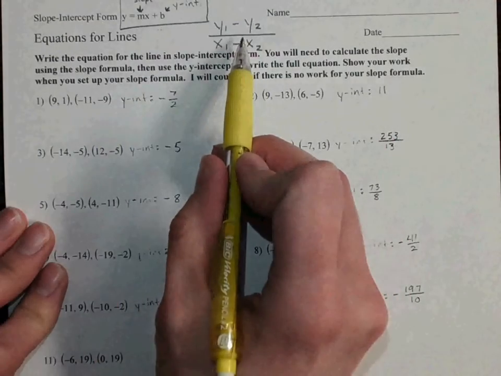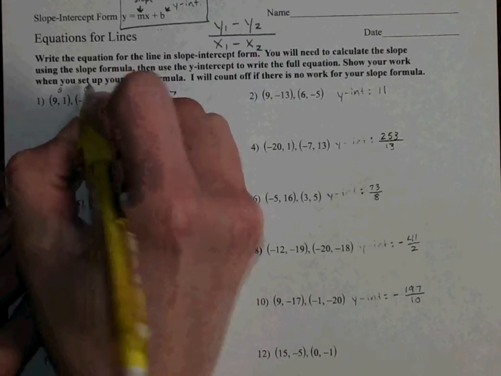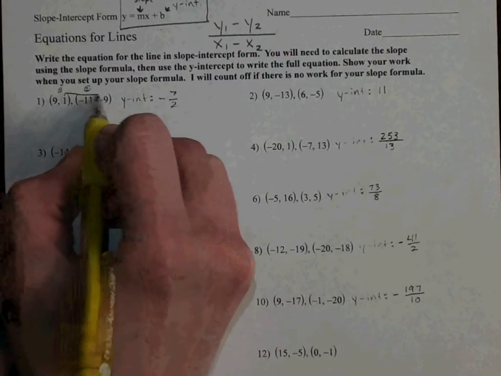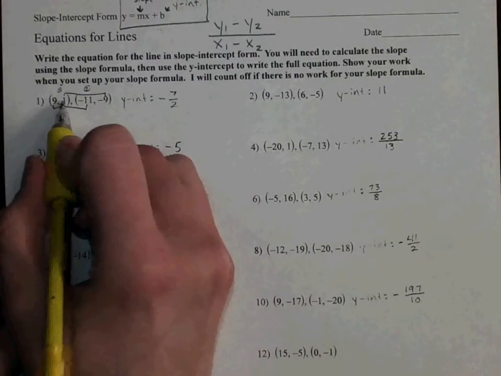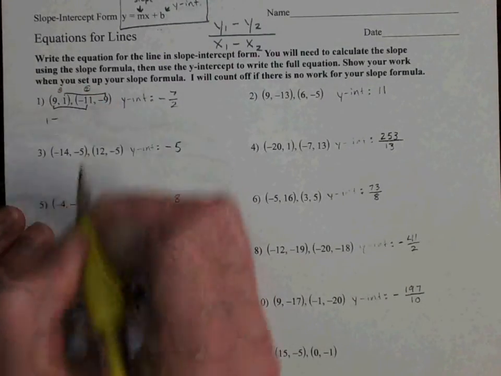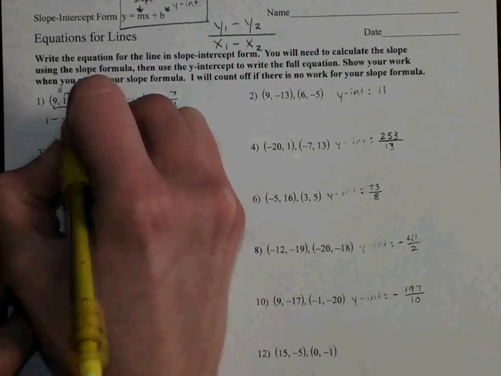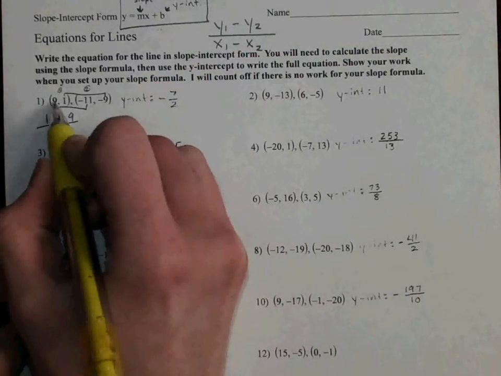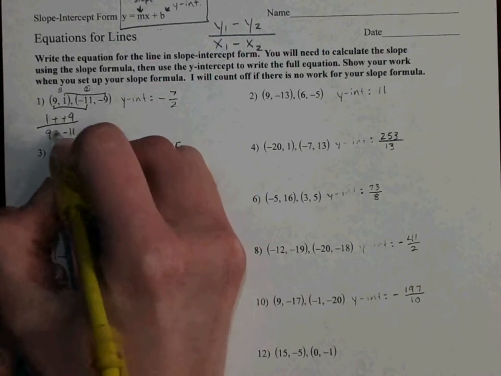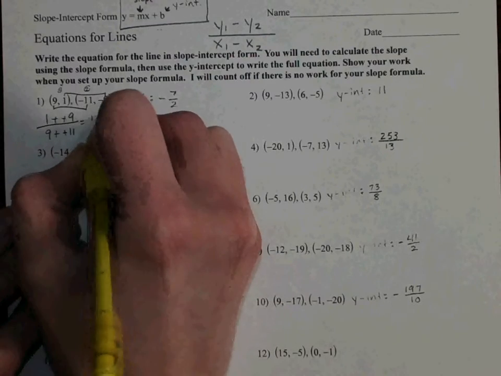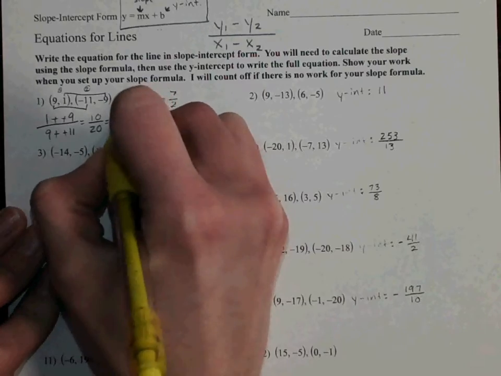So we have to use our slope formula first. If you want to label your points, you can. If you want to connect numbers, like you do in some of your classes, you can. So my y1 minus my y2 over x1 minus x2. I'm going to add the opposite. I get 10 over 20, which simplifies to 1/2.